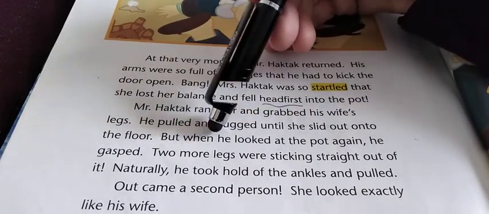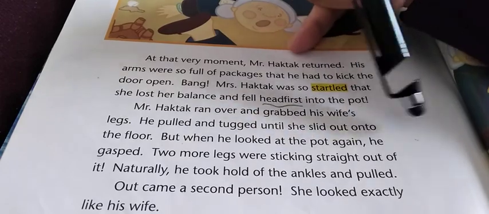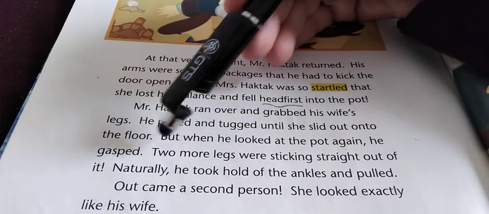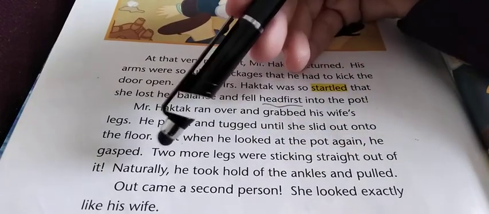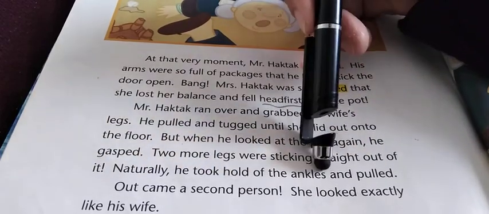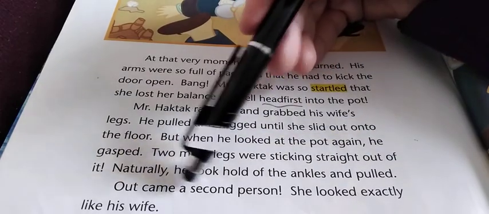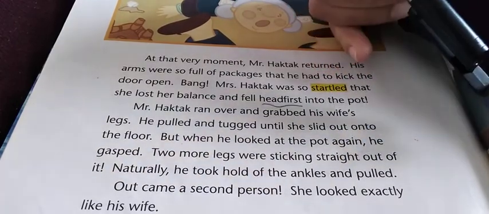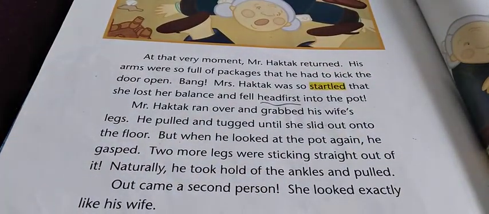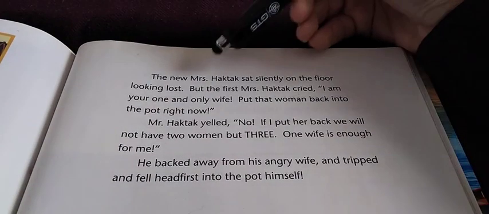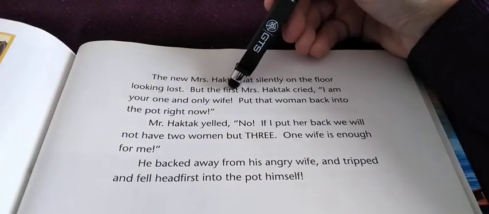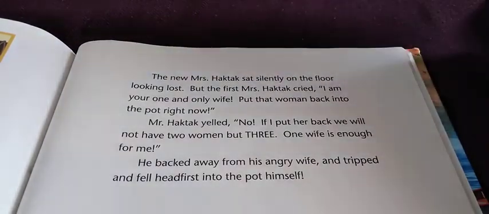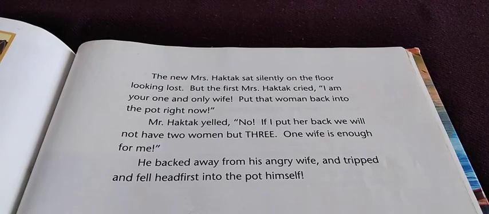But when he looked at the pot again, he gasped. Two more legs were sticking straight out of it. Naturally, he took hold of the ankles and pulled. Out came a second person. She looked exactly like his wife. The new Mrs. Hagtag sat silently on the floor looking lost. But the first Mrs. Hagtag cried, "I'm your one and only wife! Put that woman back into the pot right now!"